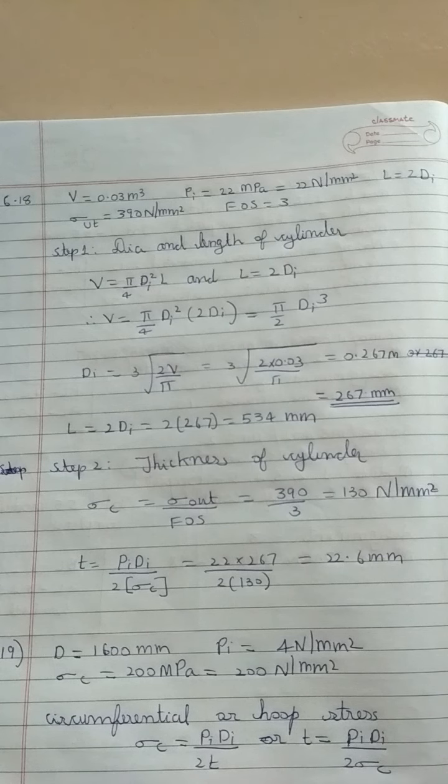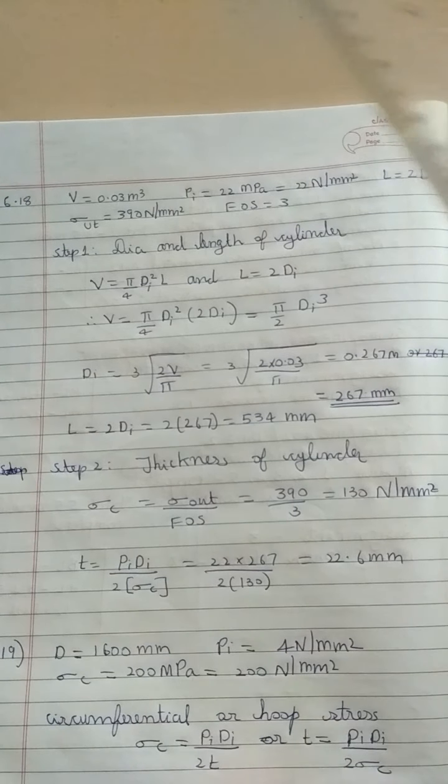So today we will be discussing some problems regarding the subject Design of Machine Elements 2 from module 6. The questions are already given to you. I will read the questions once again and then let us move on to the solutions. First we will be dealing with problem 6.18.